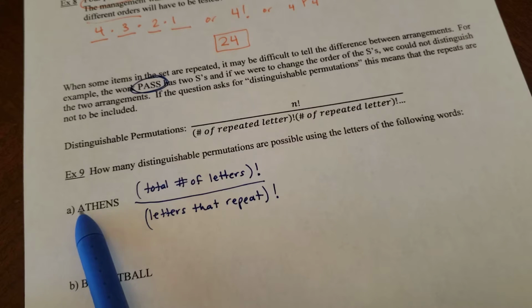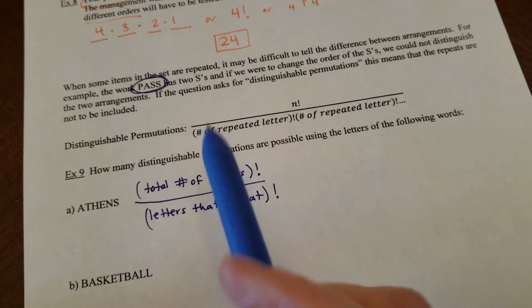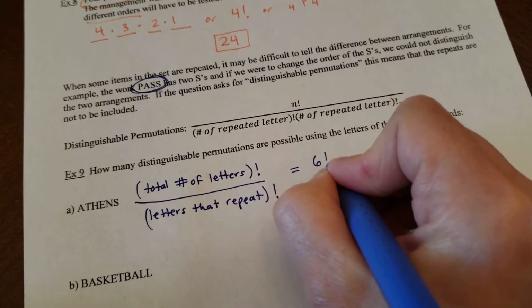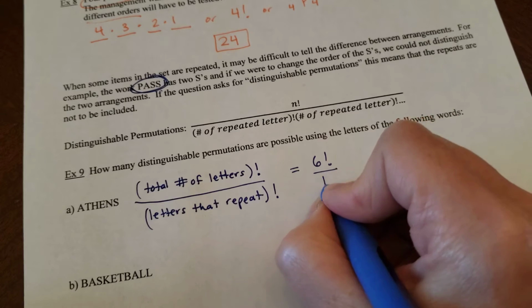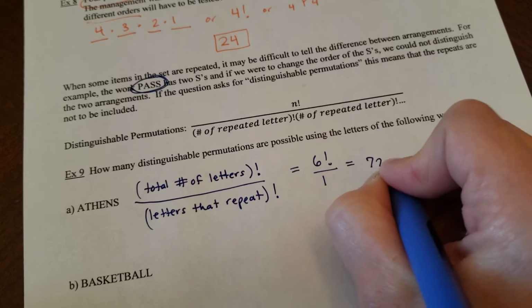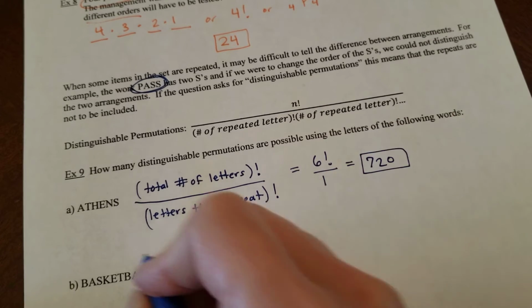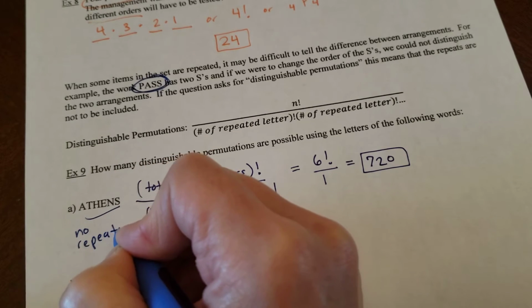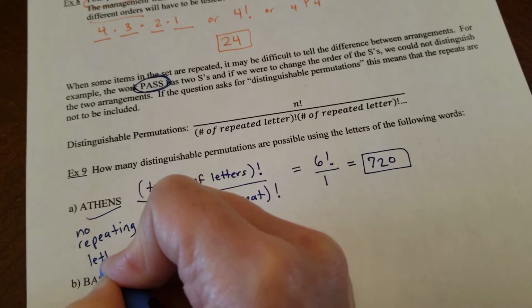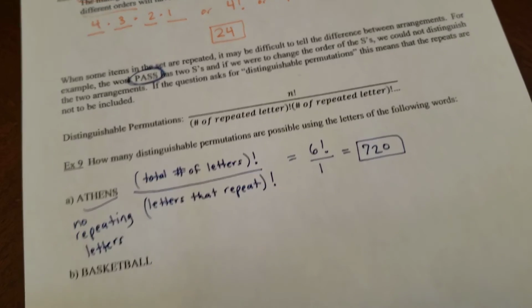If we look at Athens, 1, 2, 3, 4, 5, 6. So we have a 6 factorial on top. Letters that repeat, there are none. So we're just going to put it over 1, and 6 factorial is 720. Okay, so there are no repeating letters. So that's kind of boring. Let's try to find one that does have repeating letters.